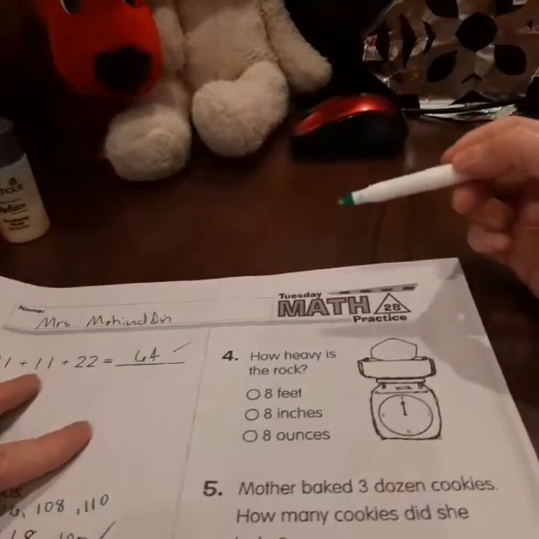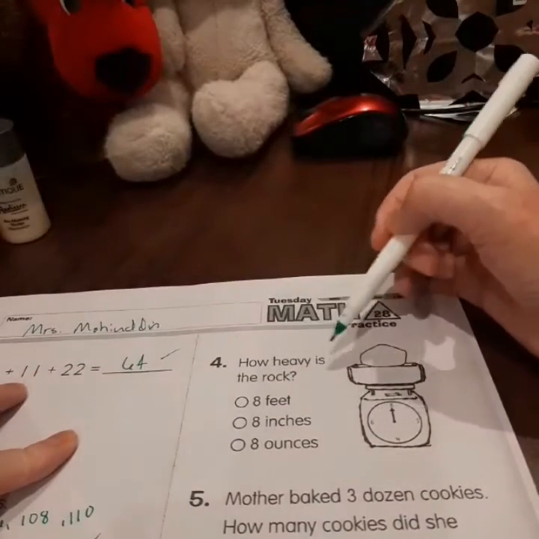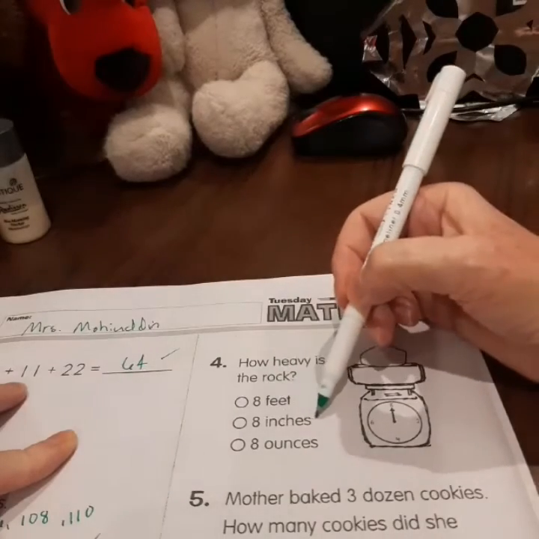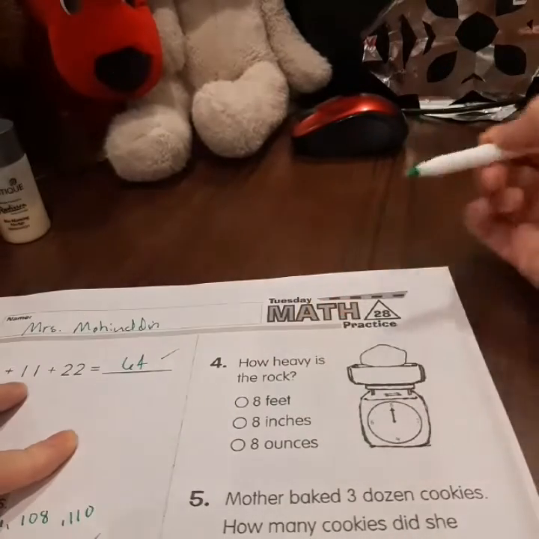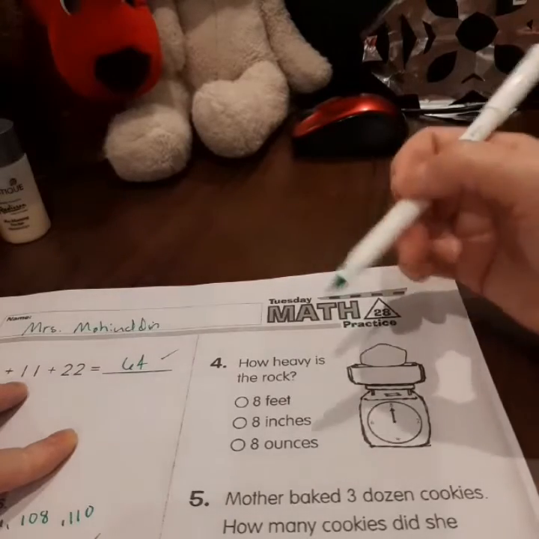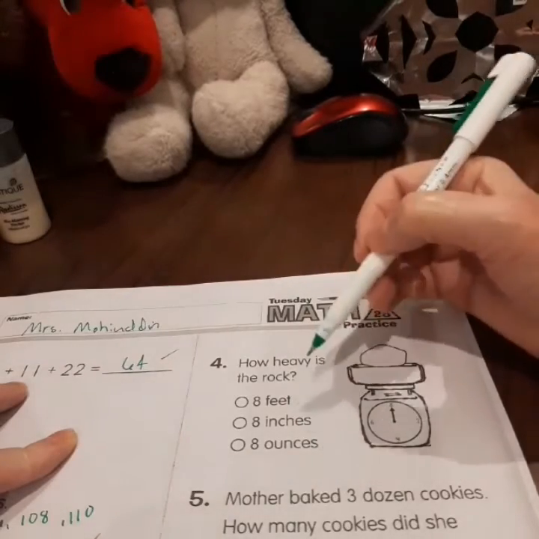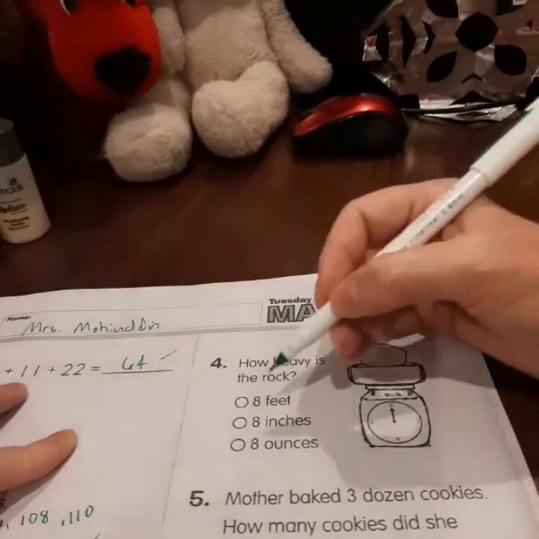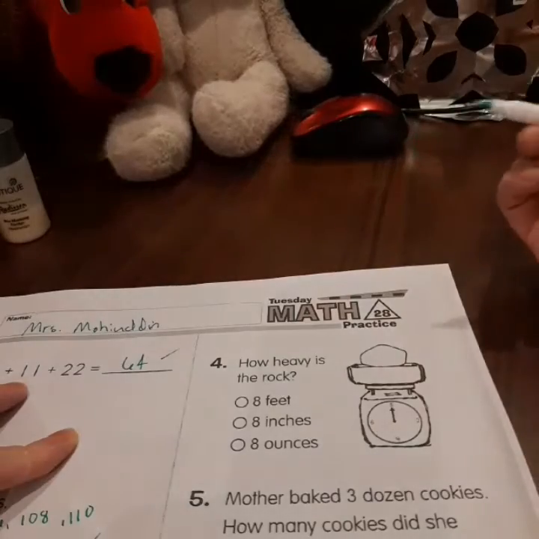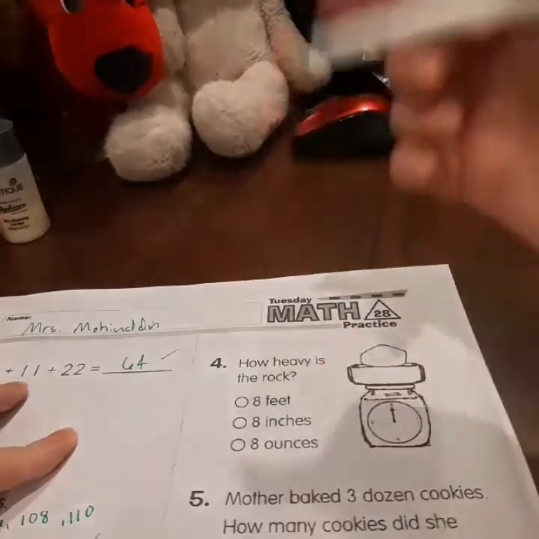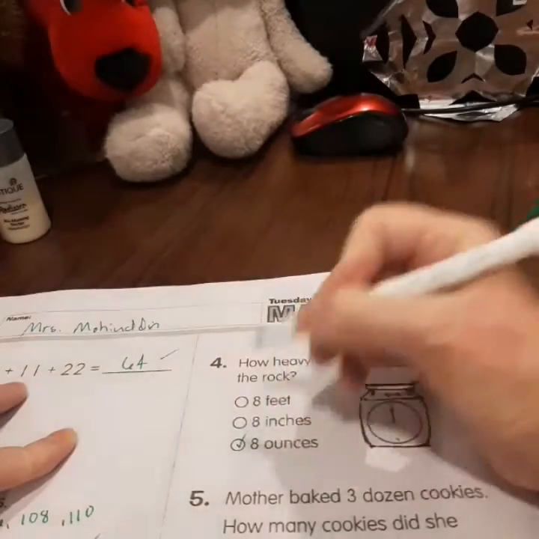Let's look at number 4. How heavy is the rock? Is it 8 feet? Is it 8 inches? Or is it 8 ounces? They're trying to trick you here. Only one of these is going to measure mass, and that's going to be ounces. Feet is for, like, how wide, how big is your room. Inches, how long is your desk? How long is your pencil? Ounces is the only one that's for weight. So we're going to do that.